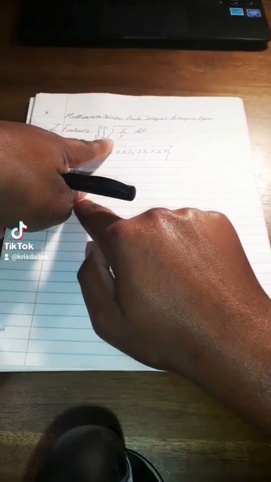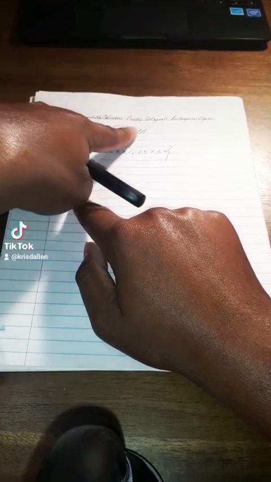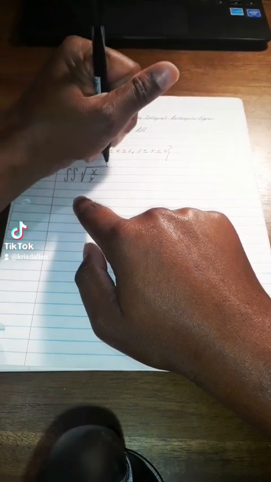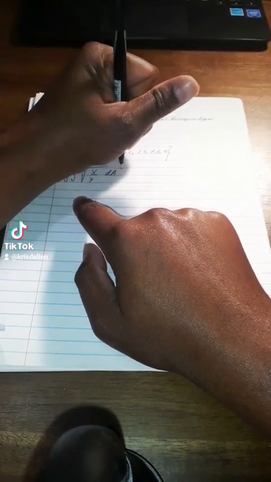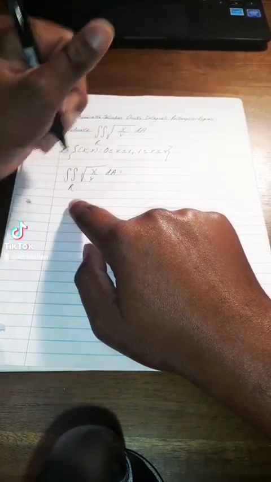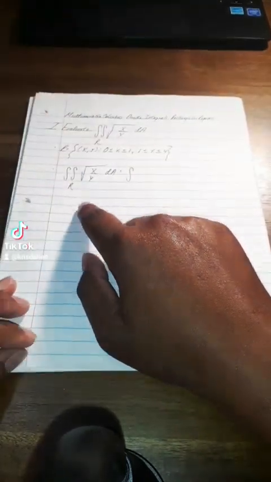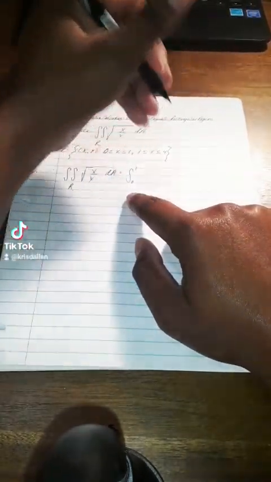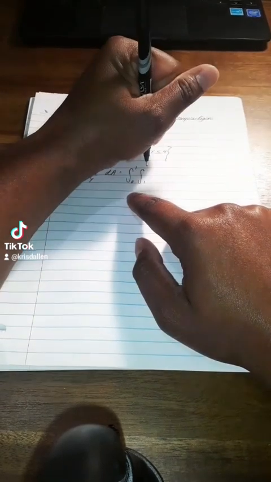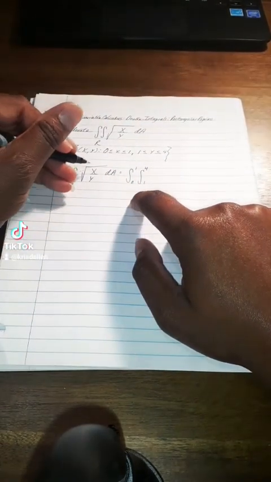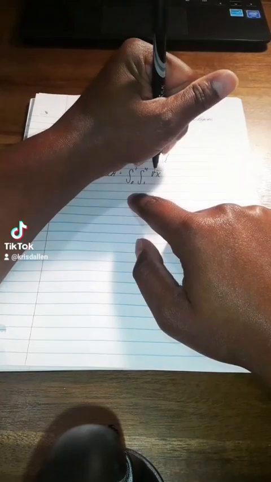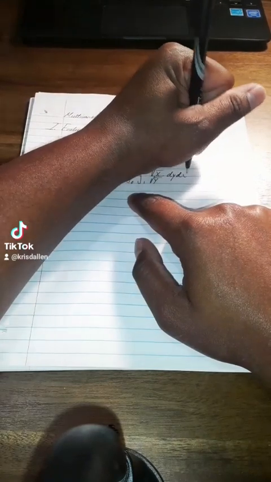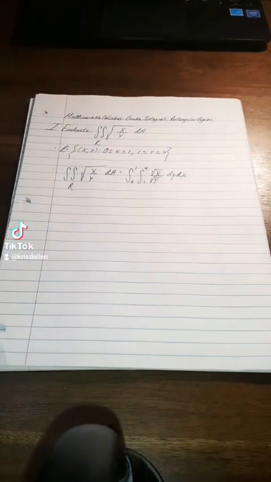First of all, this looks very intimidating. So we got the square root of x over y dA. That looks very intimidating, but that's okay. We're going to change that and make that look perhaps a little easier. So let's do this dy dx first. If we're going to do this dy dx first, then it'll be from 0 to 1, and then from 1 to 4. And then recall that the square root of x over y is the same thing as the square root of x all over the square root of y, and we're doing this dy dx. So just modify it, and now it doesn't look so difficult.